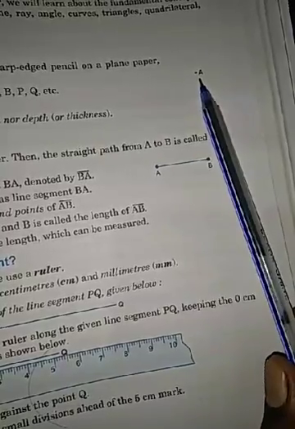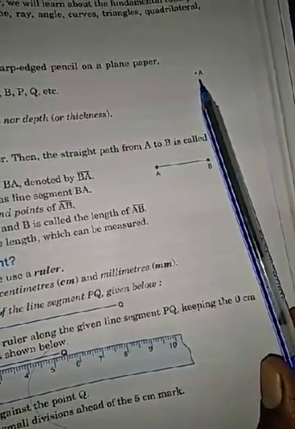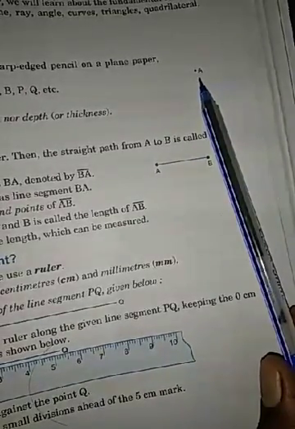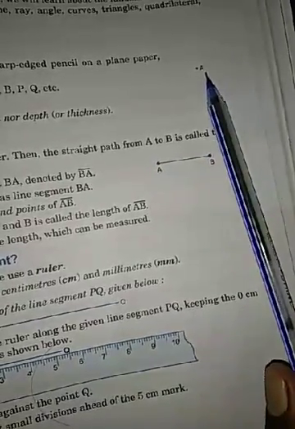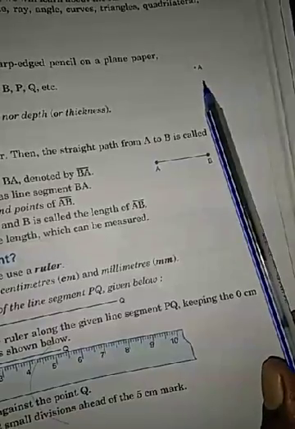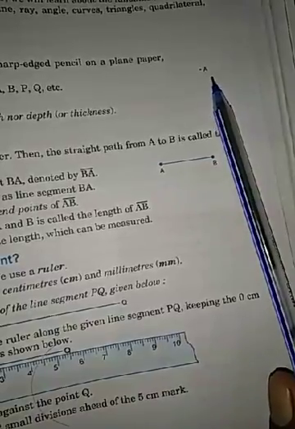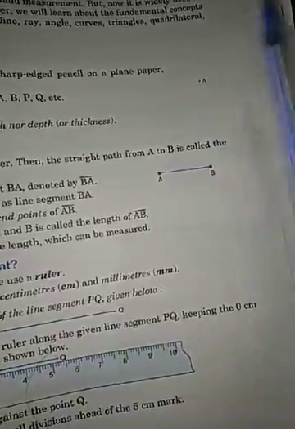A point has neither length nor breadth nor depth. A point is dimensionless. It has no length, no breadth, no depth or thickness. And a point is represented by capital letters of the English alphabet. So here in this picture it is point A.